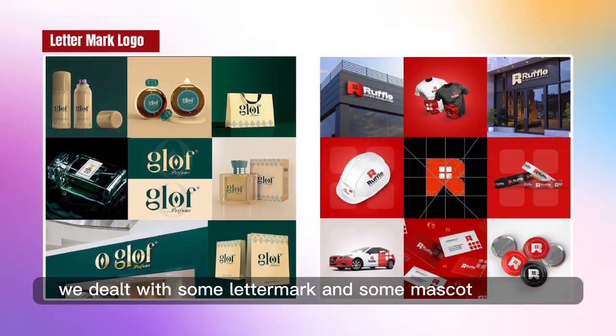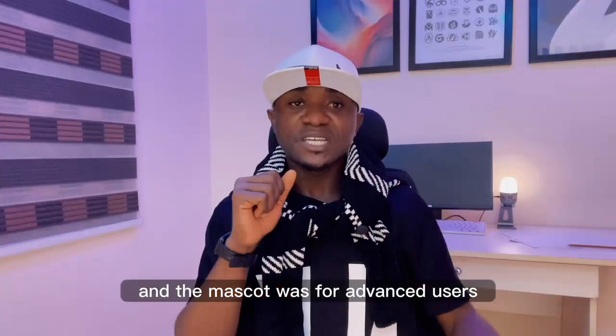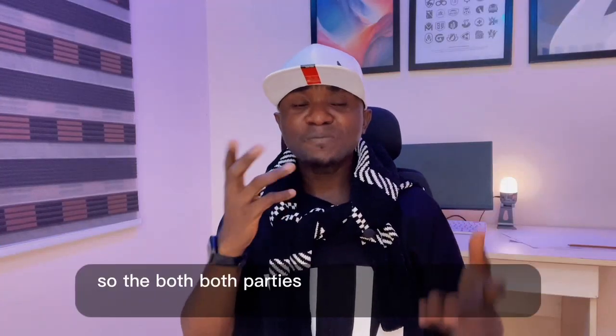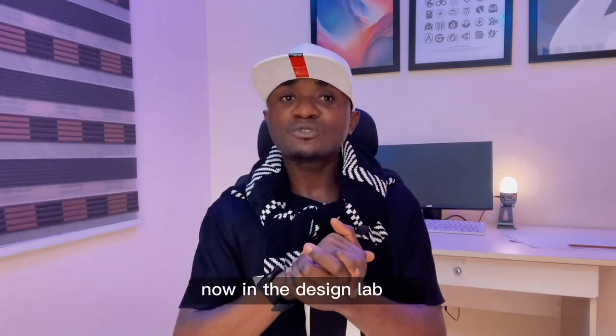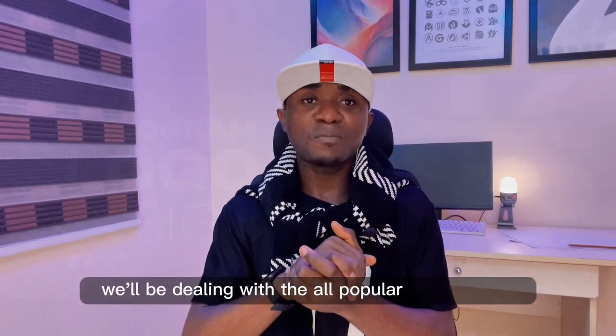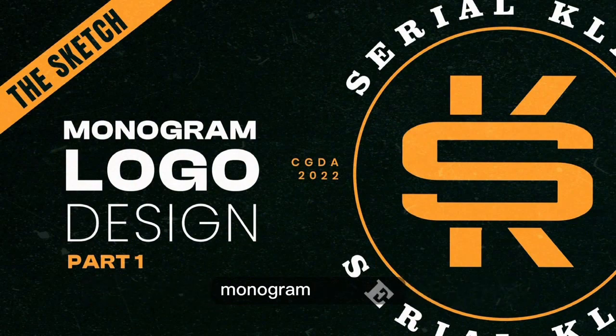In our Design Lab 1.0, we dealt with some lettermark and some mascot logo type. The lettermark was for beginners and the mascot was for advanced users. We have to do it this way so that both parties can benefit and perform effectively. Now, in the Design Lab 2.0, we'll be dealing with the all-popular 21st century monogram logo type.